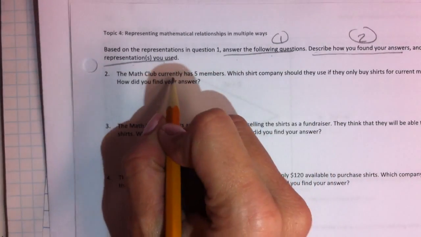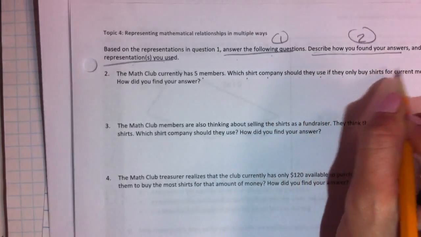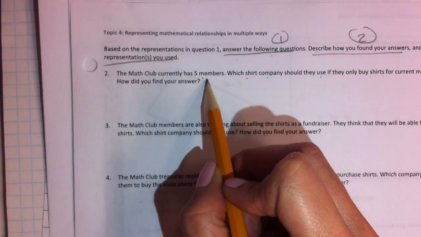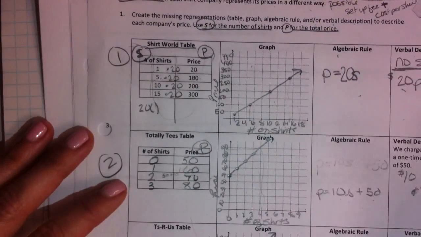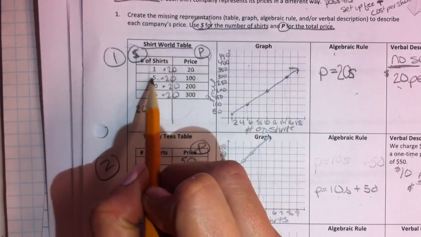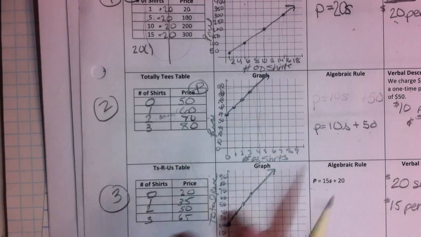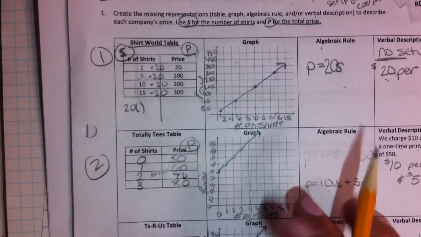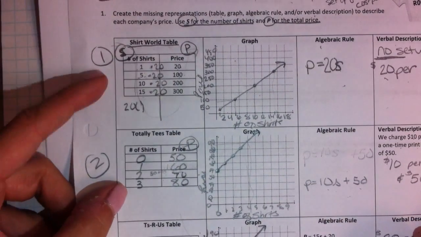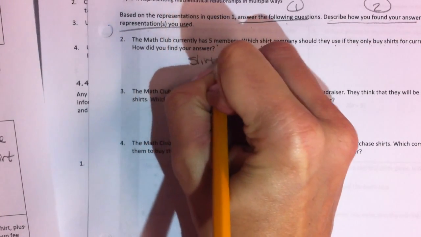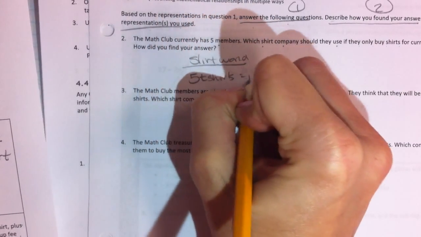Okay. So the math club currently has 5 members. Which t-shirt should they use if they only buy shirts for the current members? Well, you obviously don't want to spend more money than you have to, right? So 5 members. Let's see. If we use the table, this tells me 5 is 100, but this doesn't tell me 5, and this doesn't tell me 5. So let's look at the graphs. 5 gave me 100. So if I use Shirt World, 5 t-shirts is equal to $100.